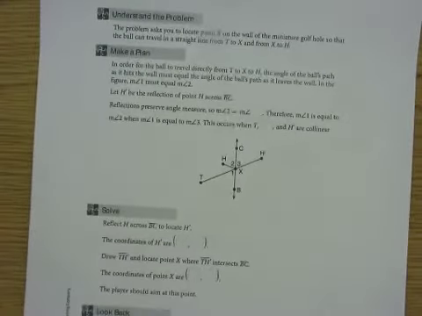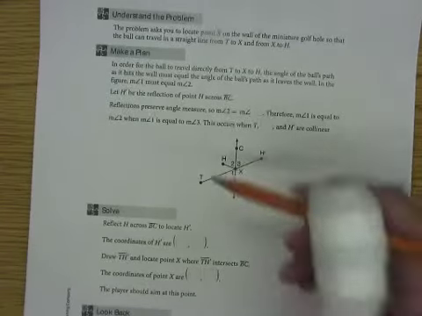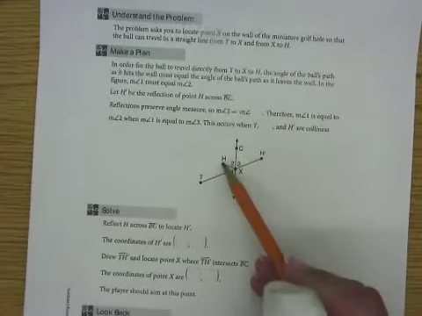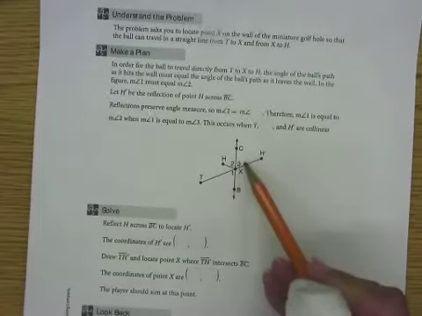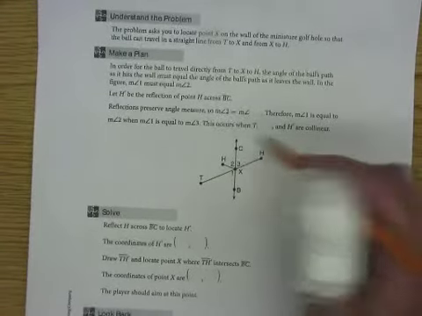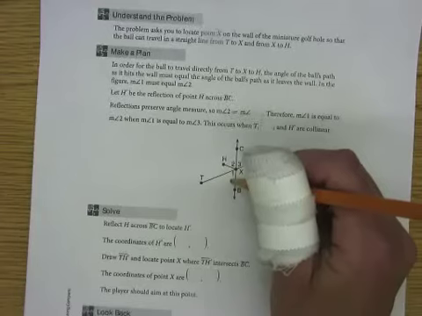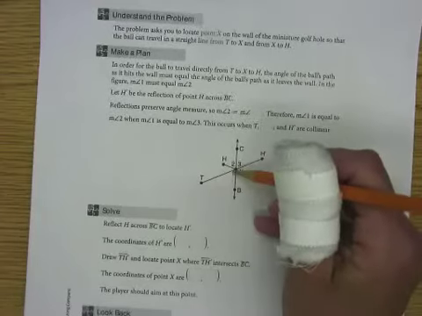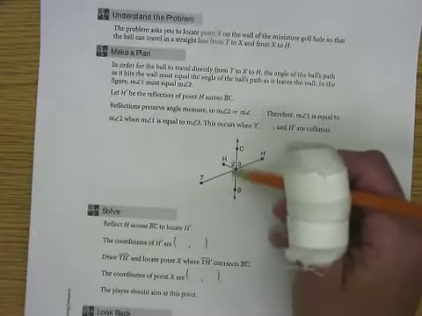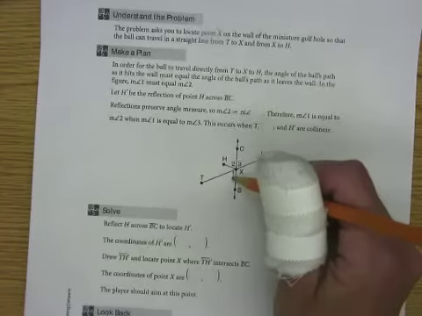So they're talking us through this concept of angle in equal to angle out, and what we end up dealing with is reflecting H over the line BC. And we want angle 1, the angle in, to equal angle 2, the angle out, so that I'm able to make my shot. So that's what we're aiming for.